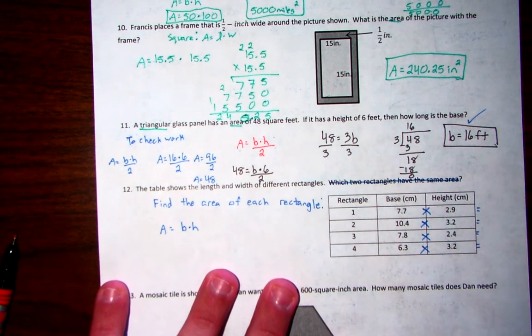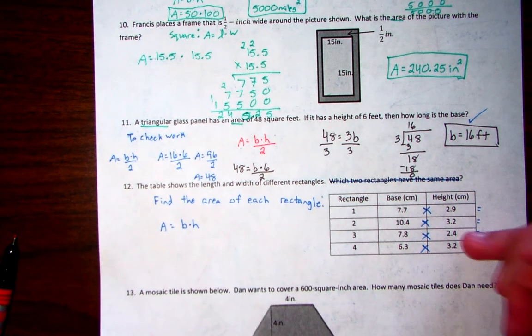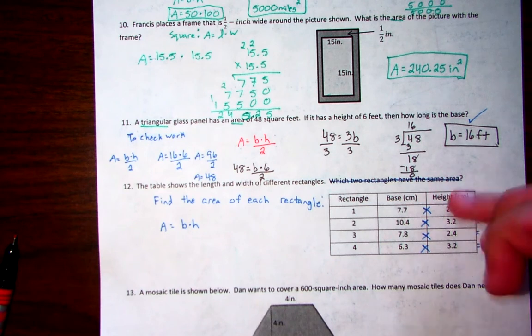I'm not going to go through this one. Y'all can multiply, guys. Okay? I'm going to let you know that none of the answers are the same, though, for this one. Just multiply all 4. Okay?